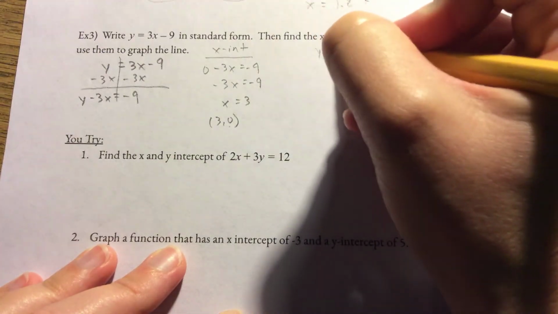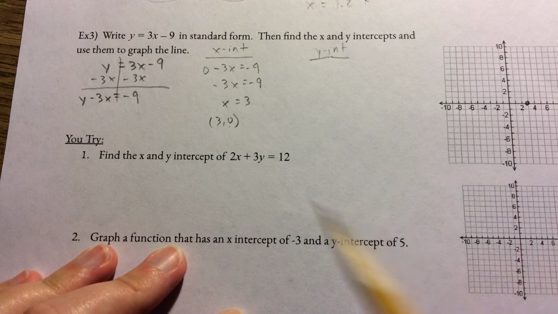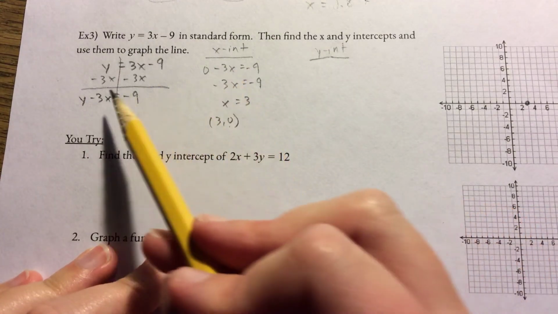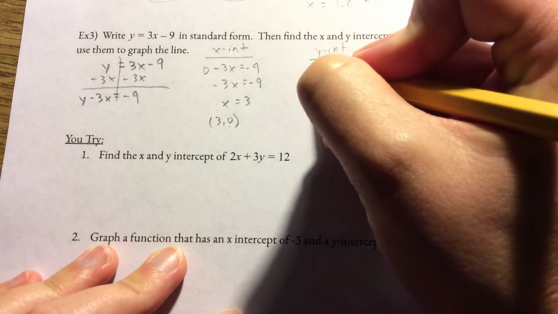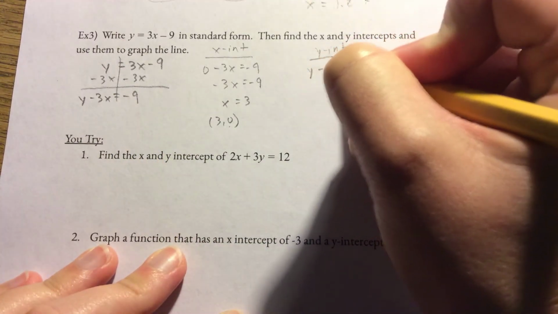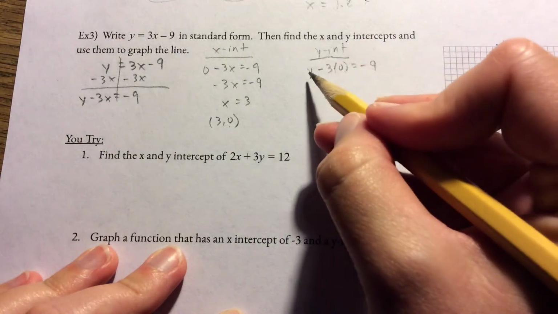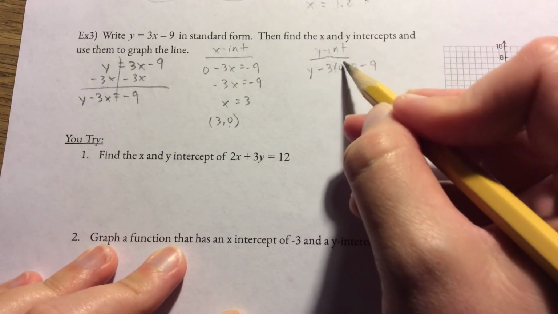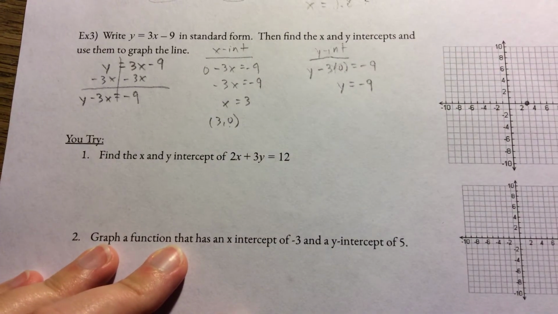Now my y-intercept, the y-intercept is where x is equal to 0. So I'm going to take this format again. This is why the standard form is really handy. And I'm going to plug the 0 in for the x this time. So now if I simplify this, anything times 0 cancels out, so this just becomes y equals -9.